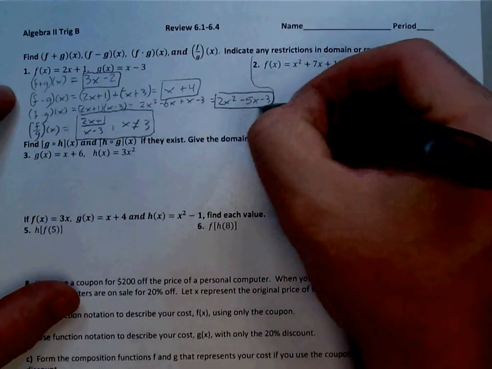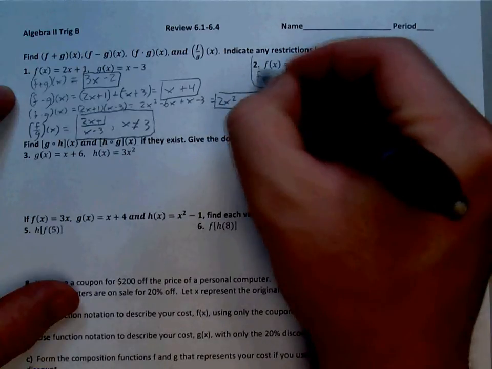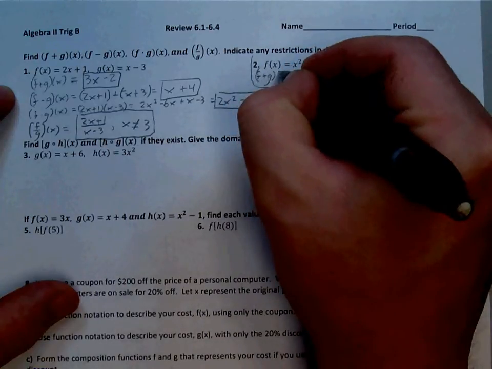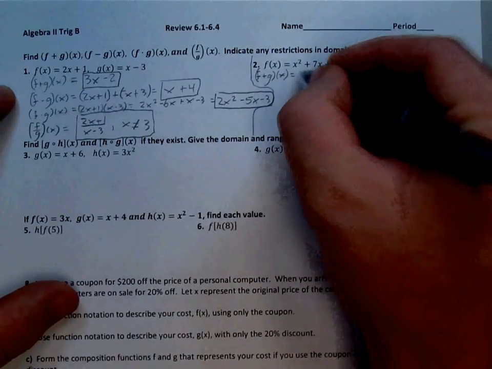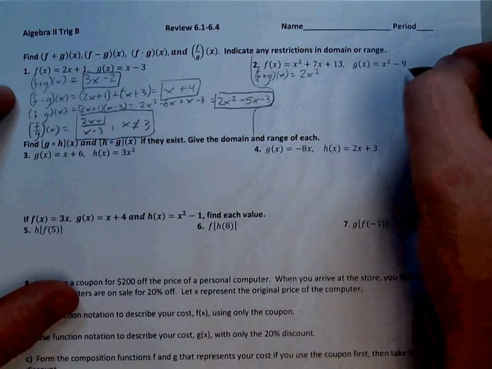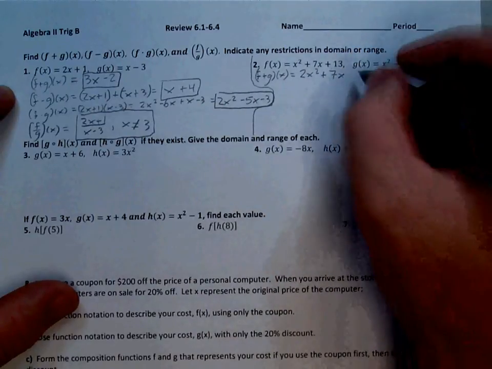Okay, number 2. Same thing. So f plus g. Let's add like terms. X squared and x squared makes 2x squared. 7x is the only linear term. 13 and negative 9 make 4.